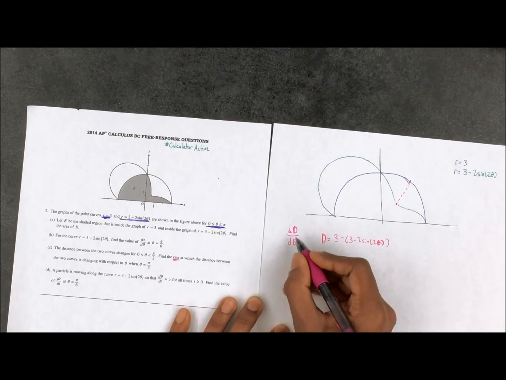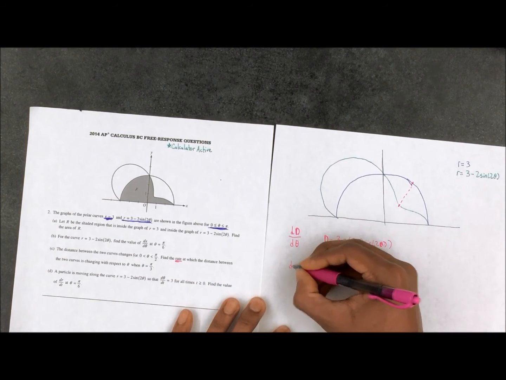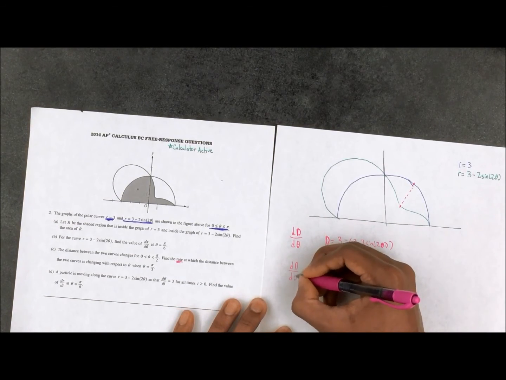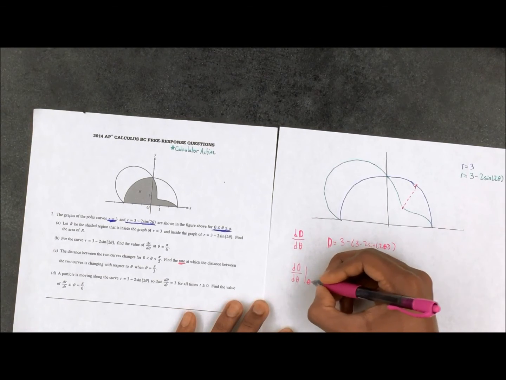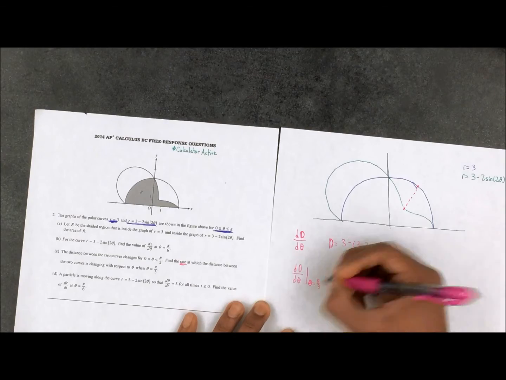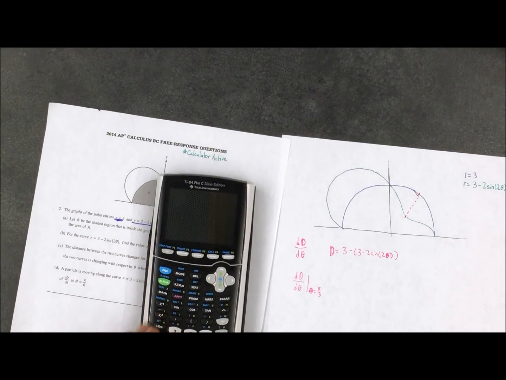And now it's asking me to find the derivative of that, the rate at which it changes, at pi over 3. So I'm trying to find the derivative d theta at theta equals pi over 3, right? So I'm using my calculator, and I can find these in my calculator.